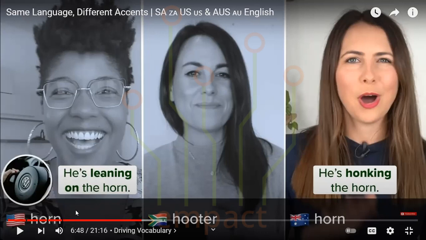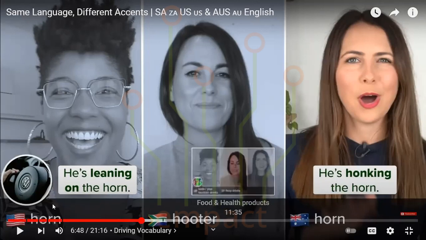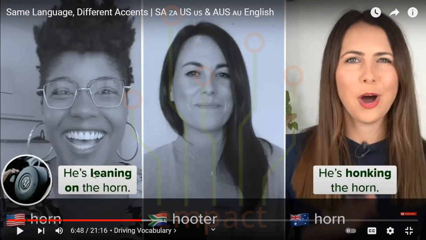Okay. So in America they call it horn. In Australia and the UK it's the same word. They call it horn. But in South Africa they call it hooter. Okay? It's a hooter. The same thing but different words. In America, they said he's leaning on the horn. Like whenever someone is using the horn a lot, most of the time or too much, they said he's leaning on the horn.